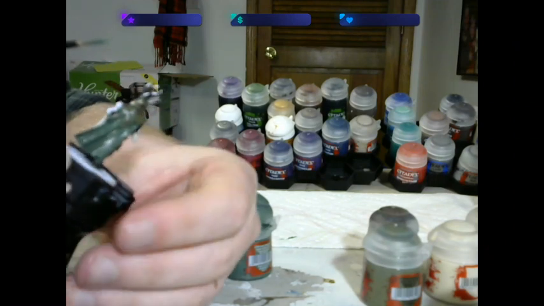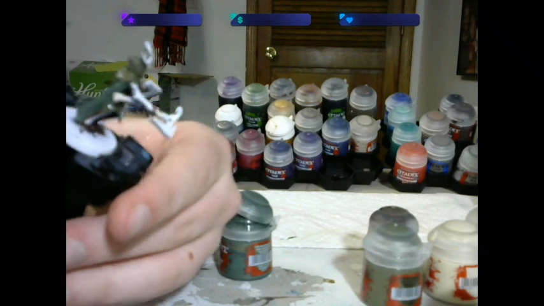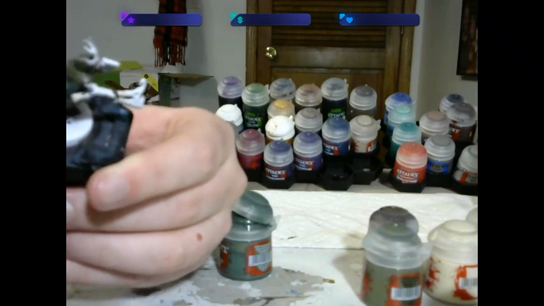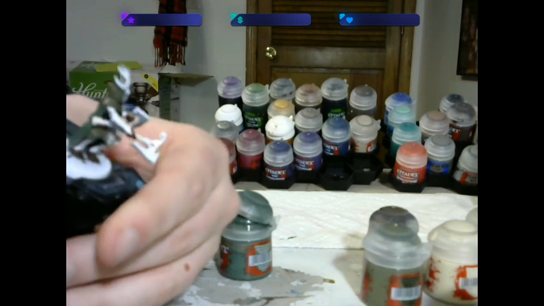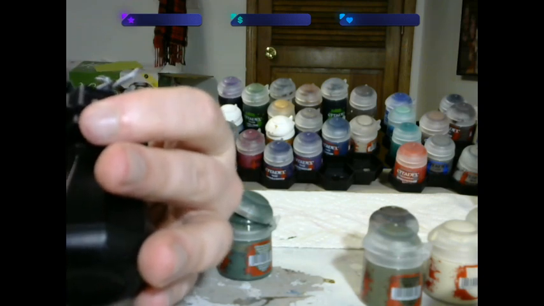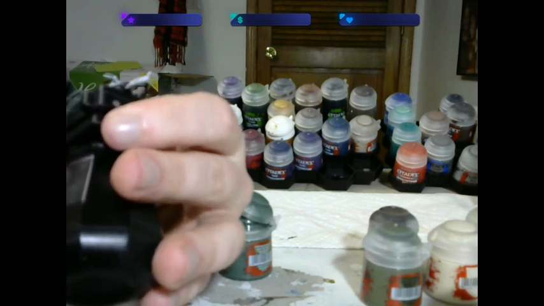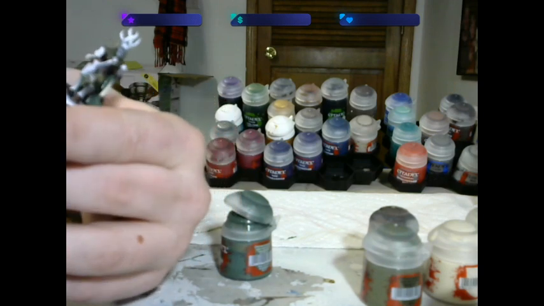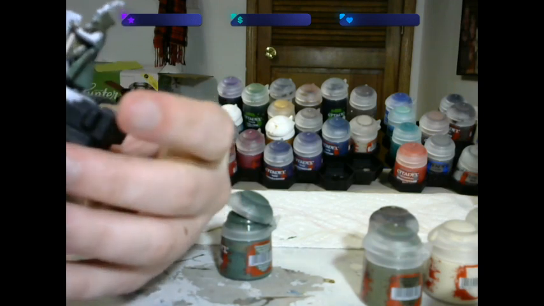The raw flesh is, I don't mind it. I think it's pretty good. I wonder if maybe it'd look better as the top color of the. Maybe not. Hard to tell.